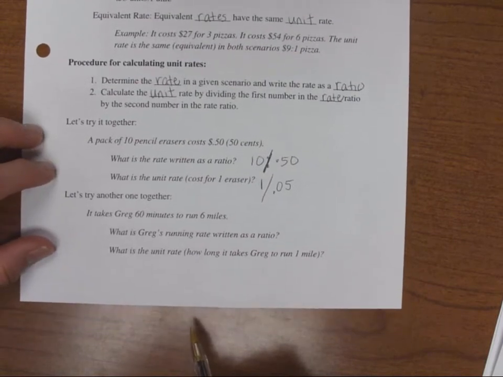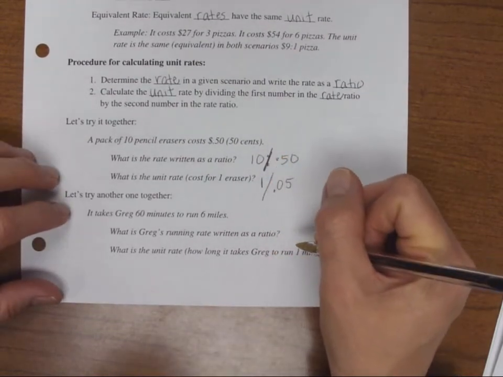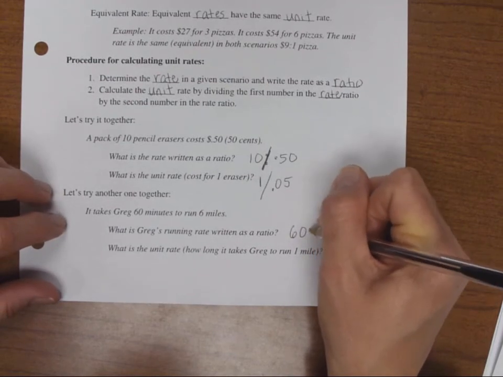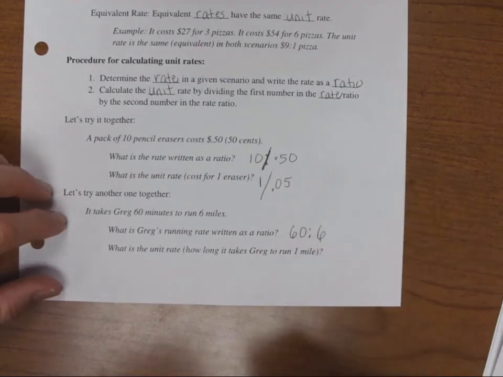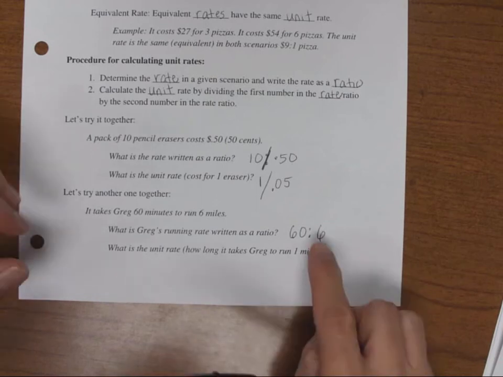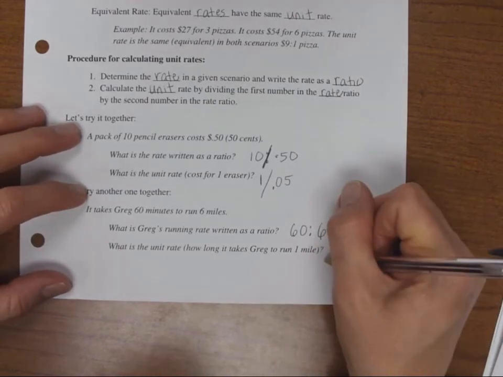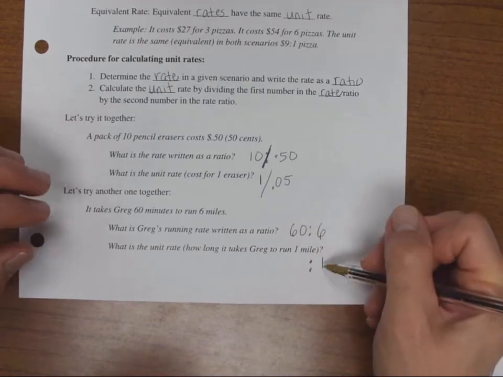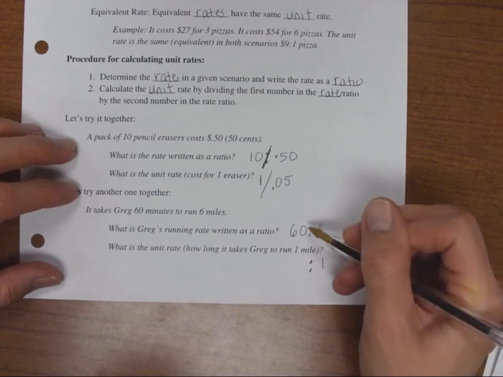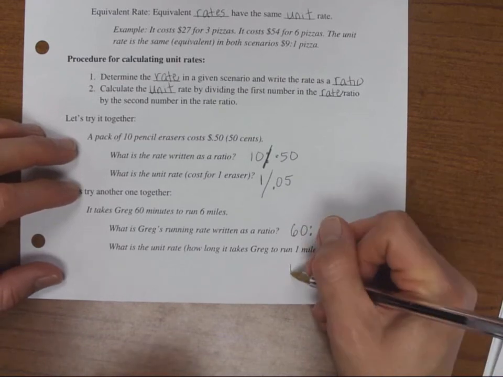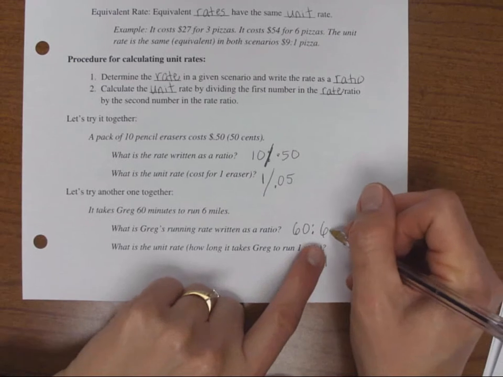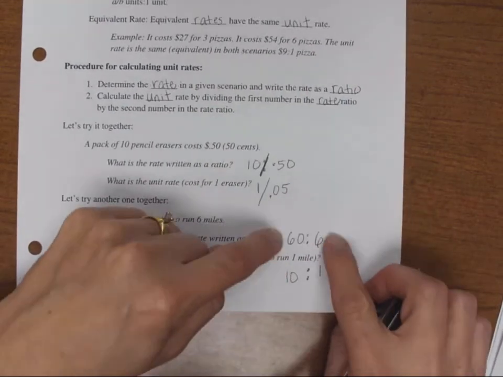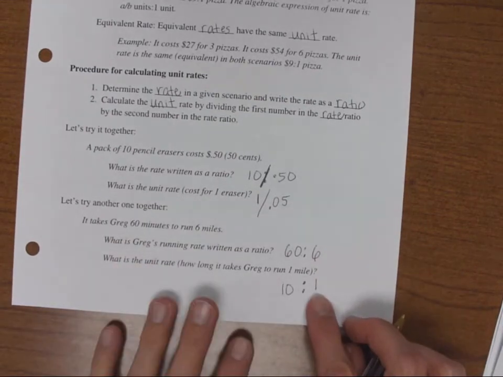Let's try another one together. It takes Greg 60 minutes to run 6 miles. What is Greg's running rate written as a ratio? So it's 60 minutes, 6 miles. The unit rate, so now instead of 6 miles, we want it to be just 1 mile, so we know how many minutes it takes him to run 1. So how do I get from 6 to 1? I divide by 6. So I do the same thing over here. 60 divided by 6 is 10. So he can run 6 miles in 60 minutes, but he can run 1 mile in 10 minutes. This is the unit rate. Okay, this is his rate. This is the unit rate. We brought it down to 1.